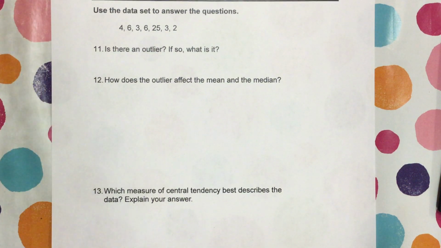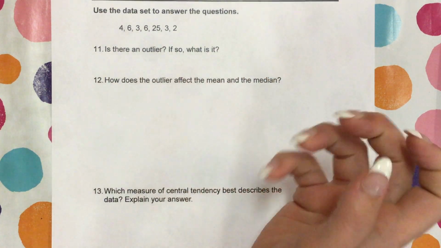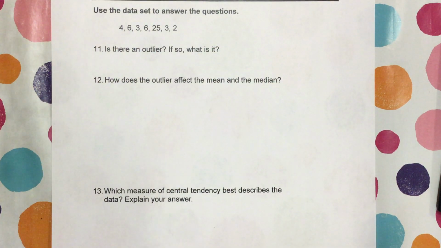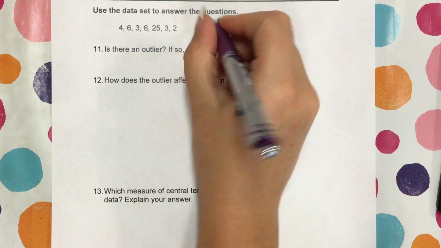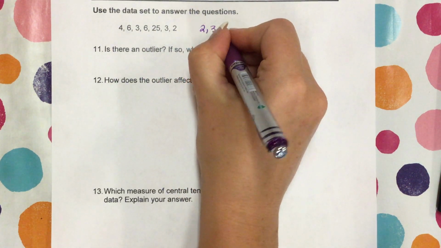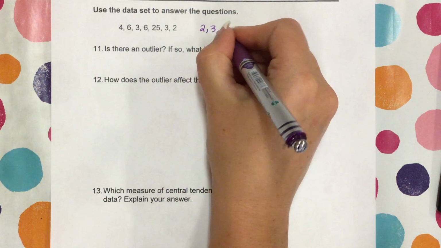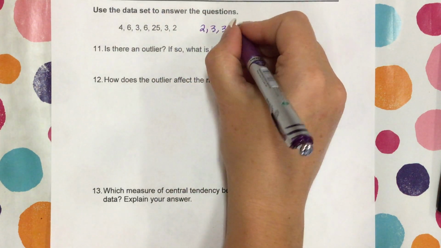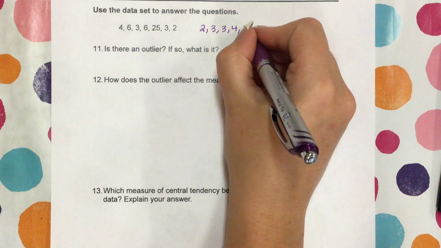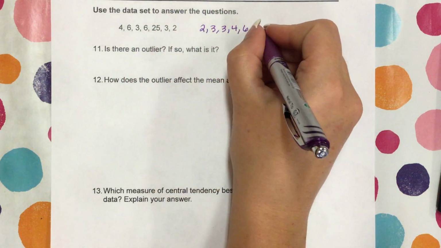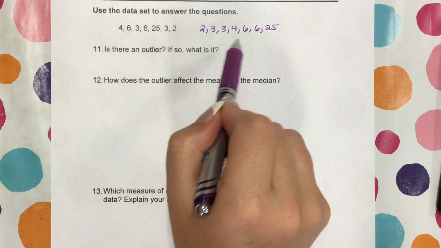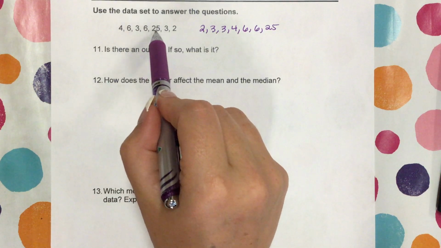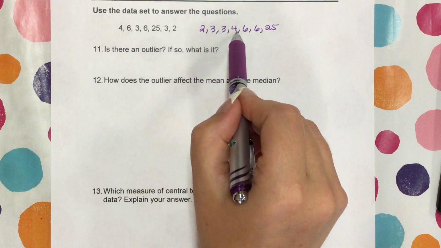Okay, so let's look at this next problem here. It says, use the data set to answer the questions. Is there an outlier? If so, what is it? Okay, so the first thing we need to do is just list these numbers in order from least to greatest. So I'm going to go 2, 3, 3, 4. The next biggest one would be 6, and then another 6, and then 25. Let's go ahead and count out the numbers to make sure they're all over here. 1, 2, 3, 4, 5, 6, 7.